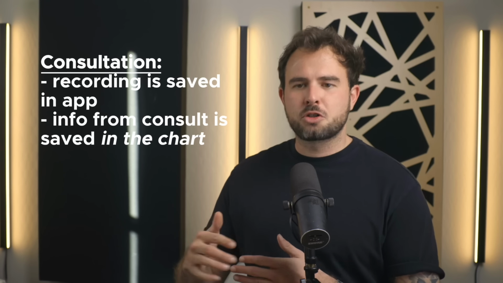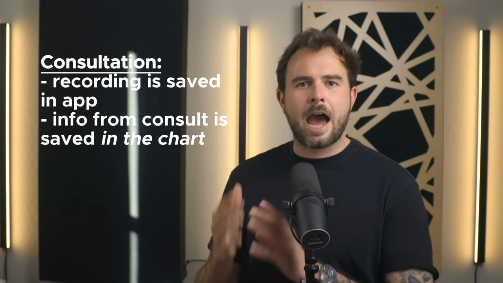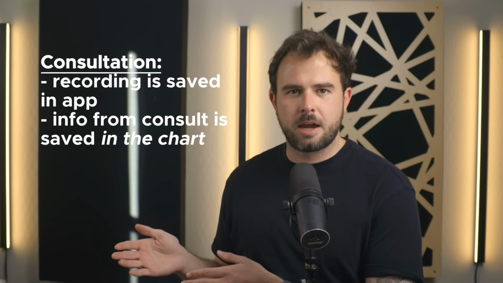So if you're looking at your birth chart and you're reading your placements about it, you'll see what the app says and you'll see what your consultation said. And this is what I mean by Startek is the future of astrology. It's going to be an ecosystem where both the casual user of astrology and the professional equally benefit from its use.